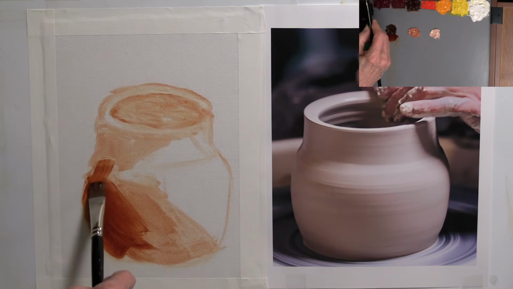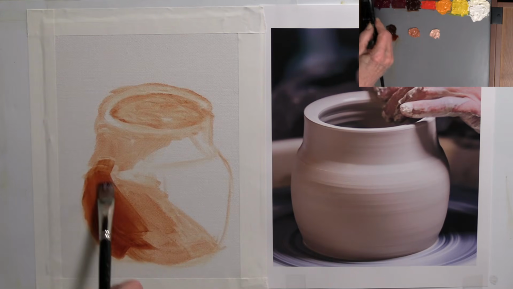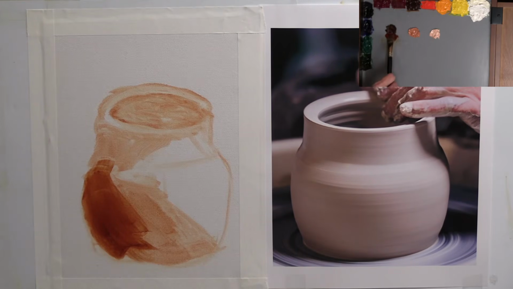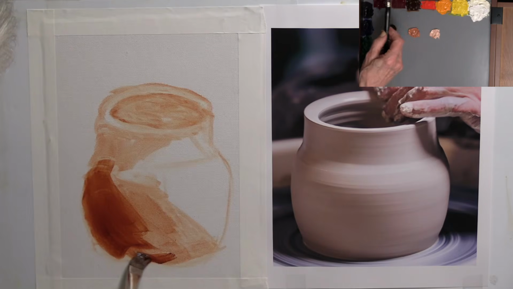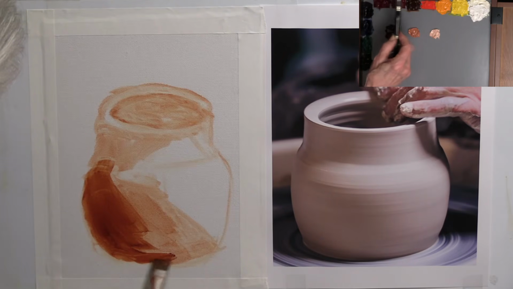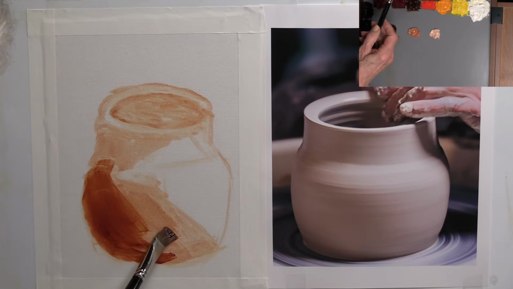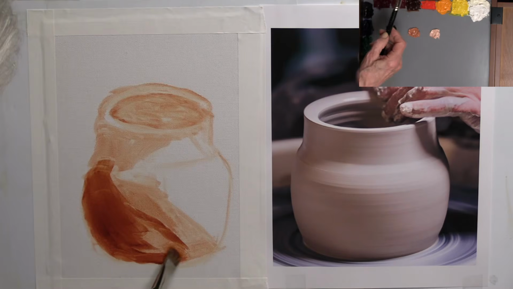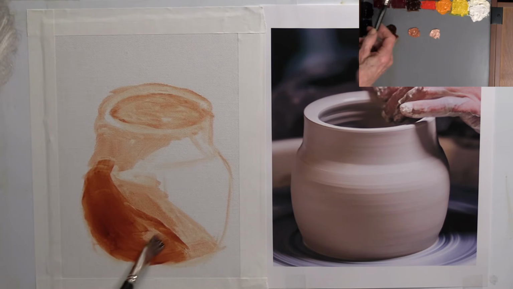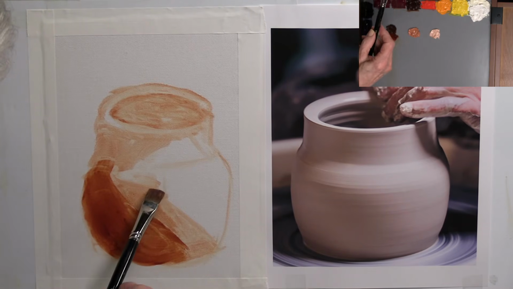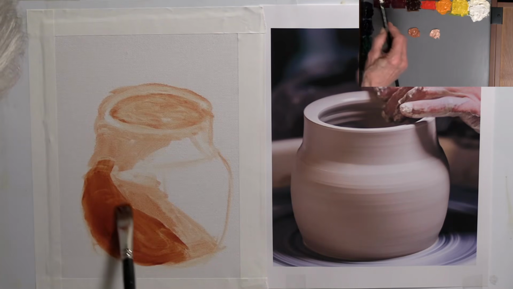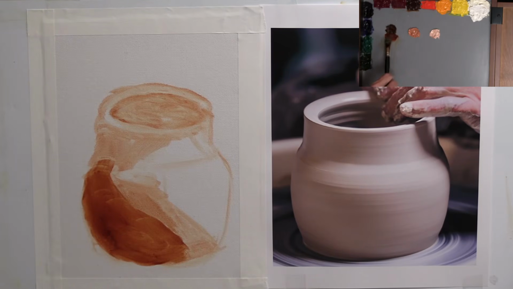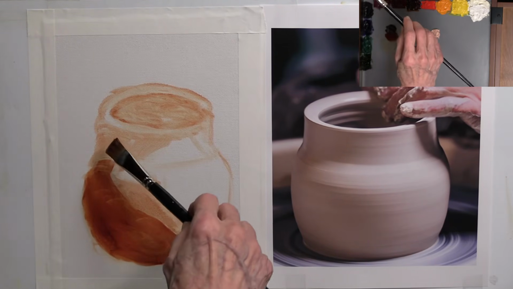Now, this is starting the dark area, so I'm going to bring that over just about halfway, or maybe two-thirds, three-quarters, it doesn't matter very much, into that shadow area, where the shadow is right here. Just the shadow area. And then I'll come up and do the same thing in all those.